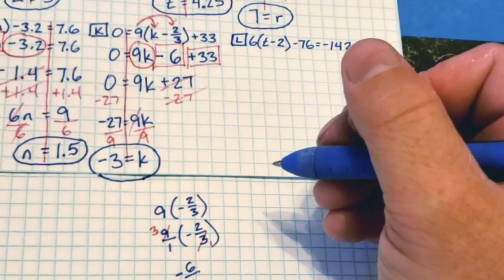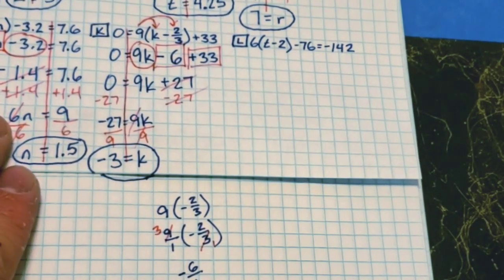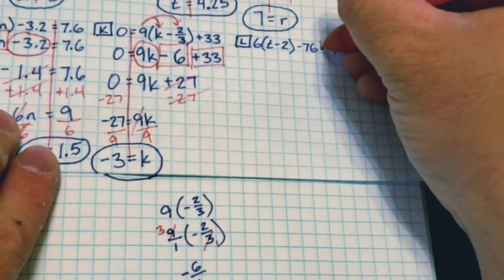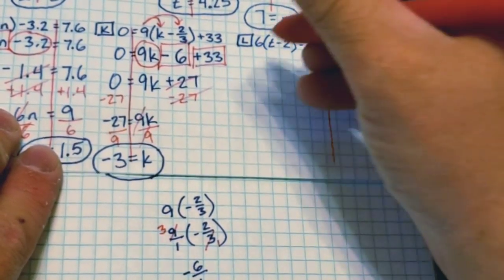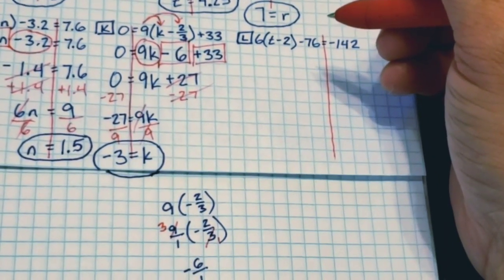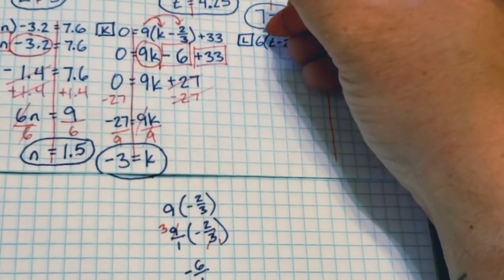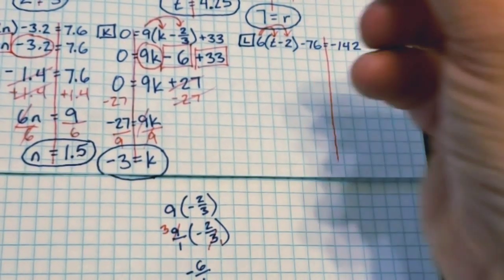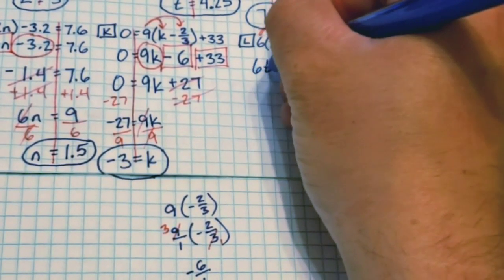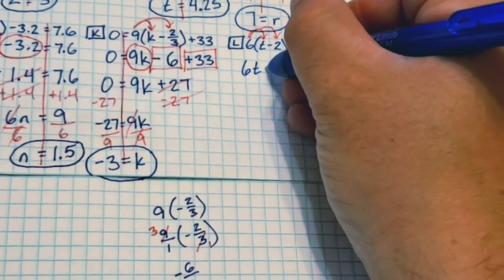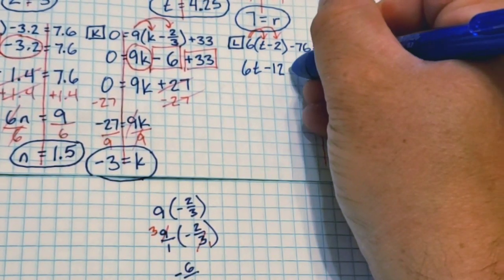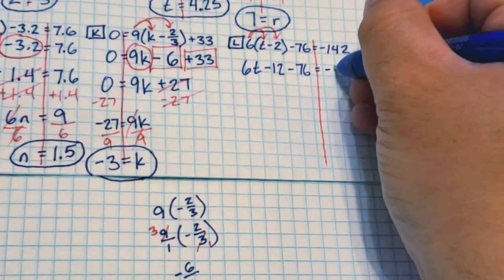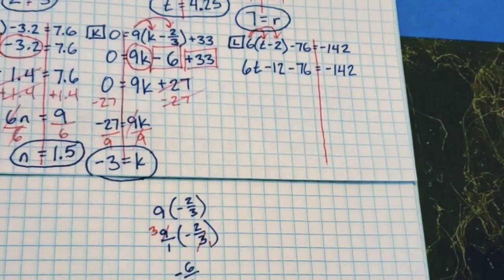One more, and then we're going to do some word problems. Here's my problem. There are parentheses, which means I need to distribute. So 6 times t is 6t. What's 6 times negative 2? Negative 12. Bring down your minus 76 equals negative 142.